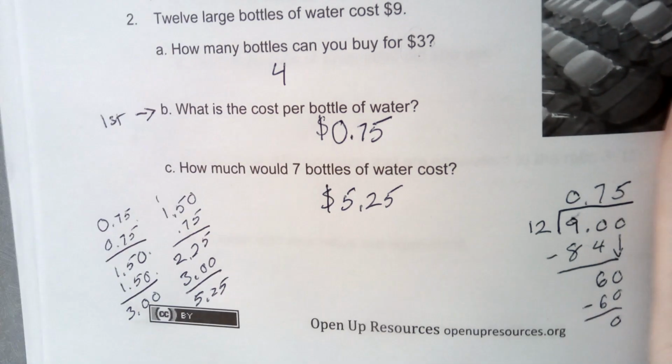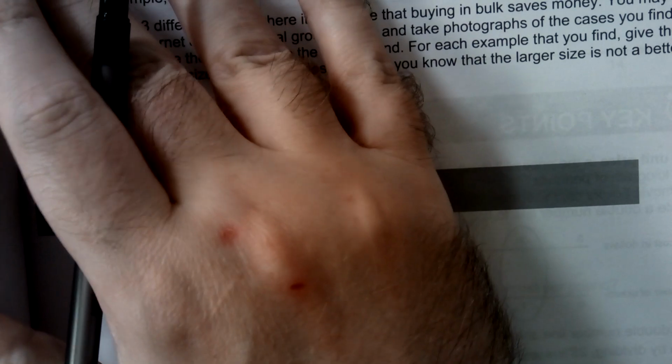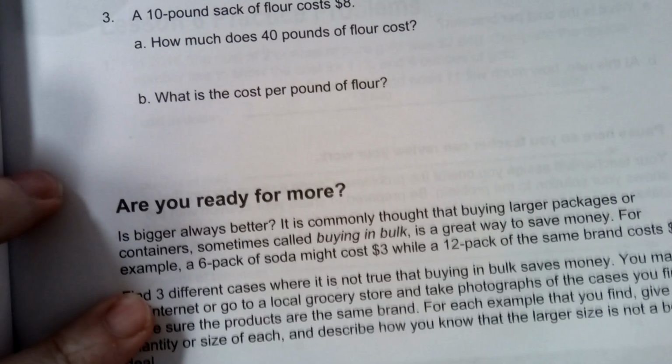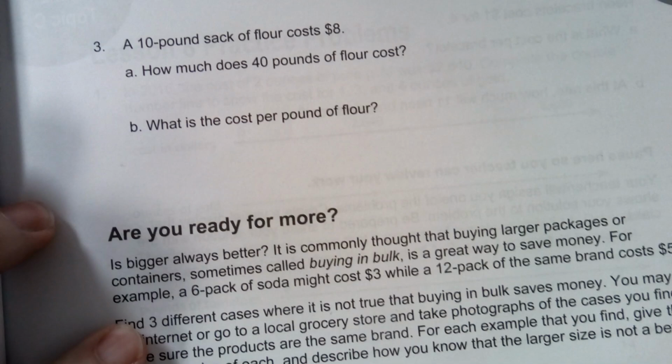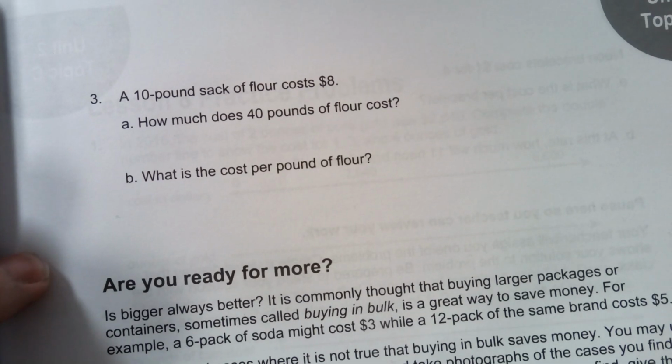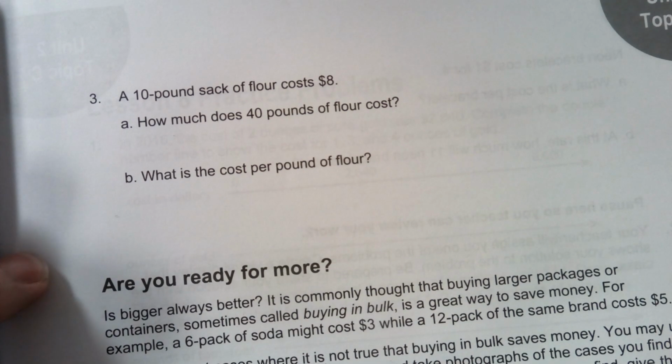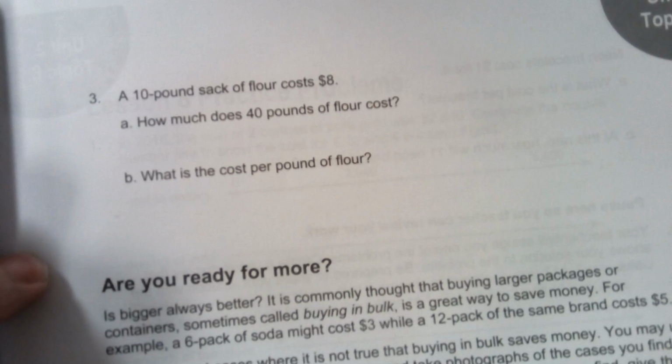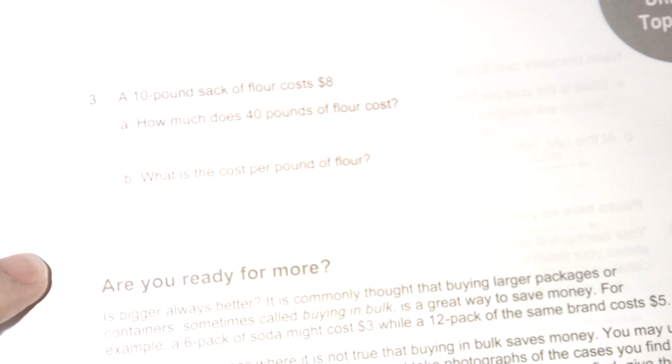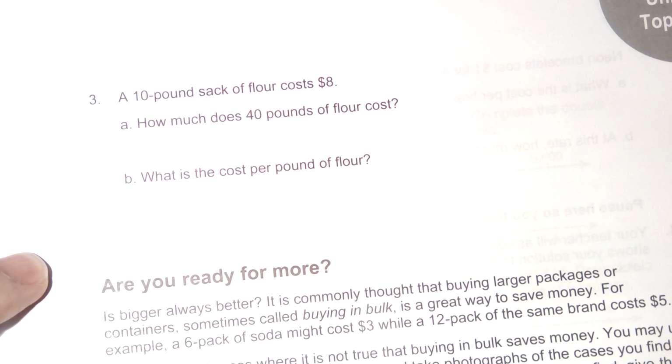Okay, let's take a look at question 3. Lights went out. Let's turn them on. There we go.